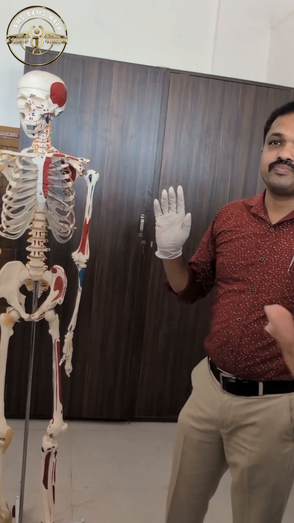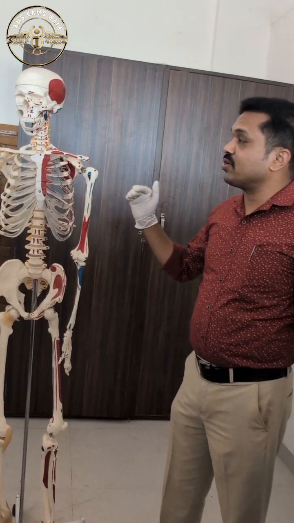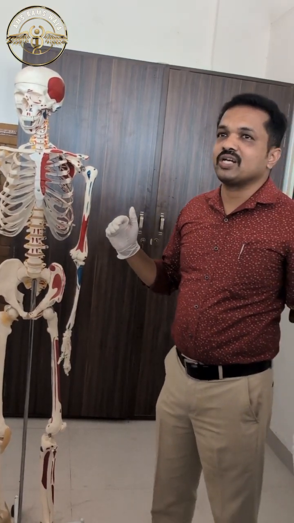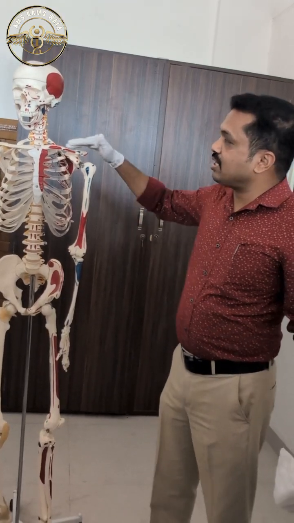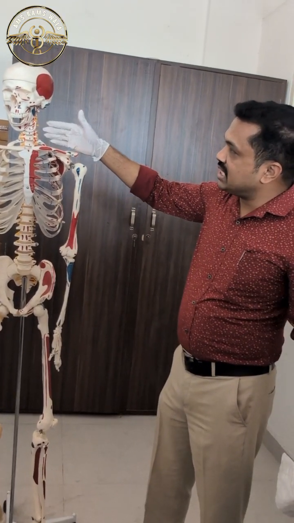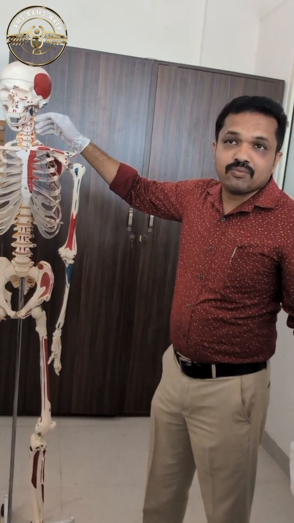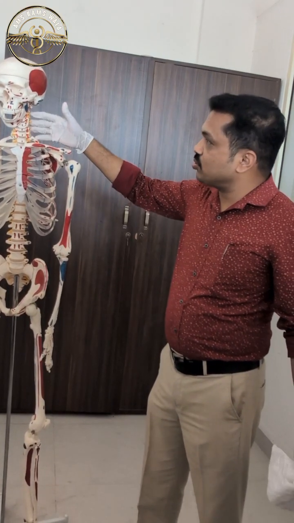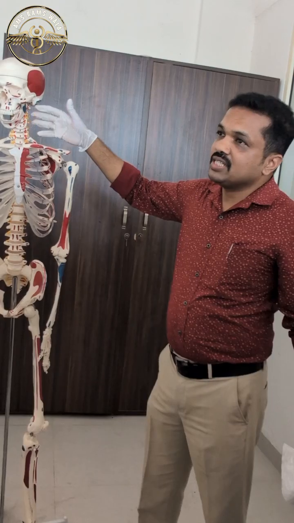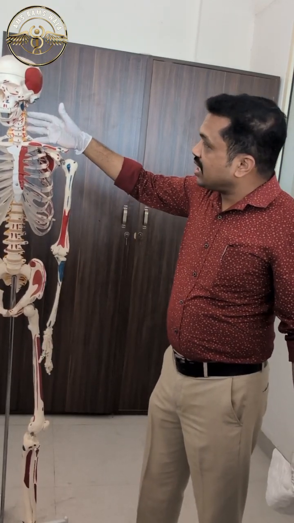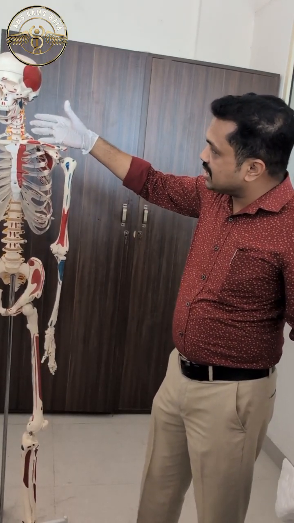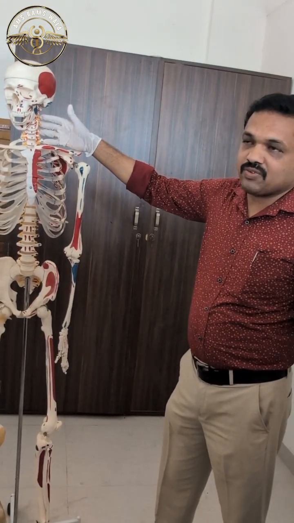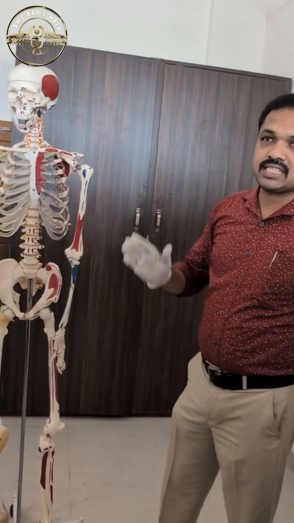Then next is the infraclavicular part of the brachial plexus. What is infraclavicular? हम already discuss किया था. Brachial plexus originates from the cervical spinal nerves C5 to T1. So it originates from the root level of the cervical spinal nerve and it forms the brachial plexus, and this brachial plexus extends from the cervical vertebrae up to the axilla.